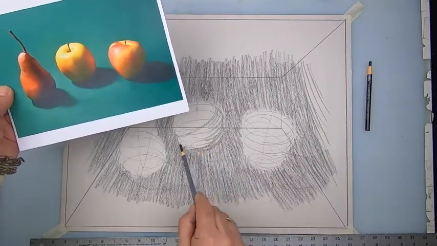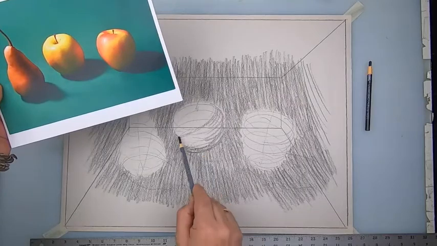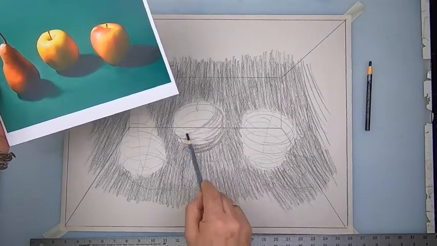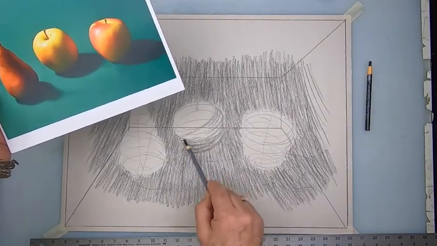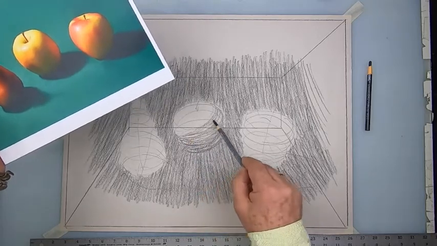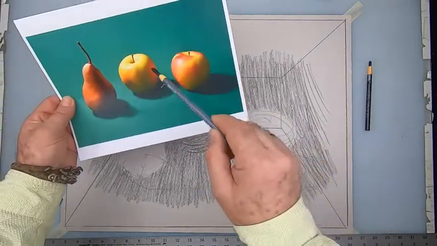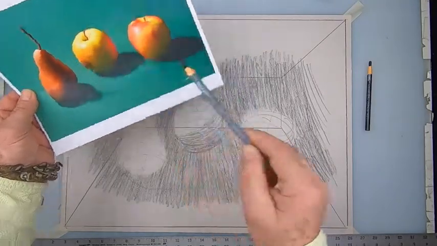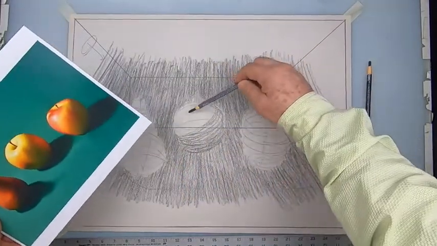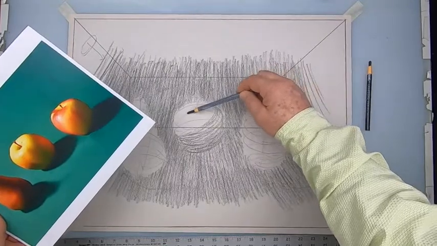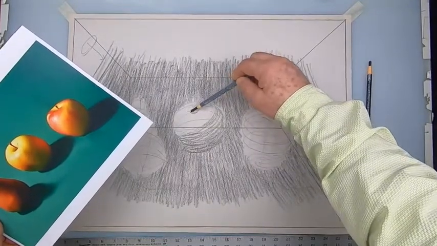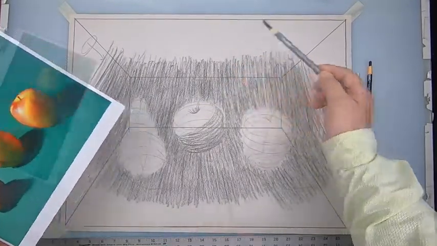Okay, I'm still working light to dark, so I'm working light here, right? And there's that, it's a soft edge, that transition, right? And so I'm going to just indicate where that little gully is. Okay, where the stem comes out of.